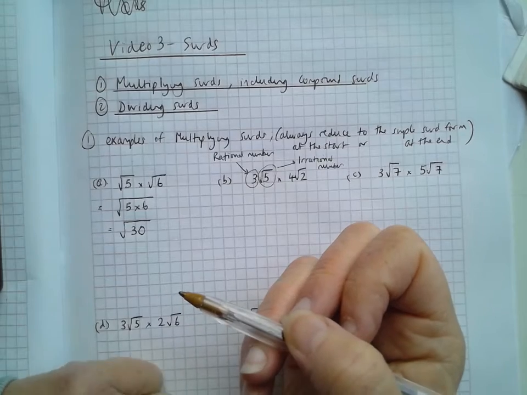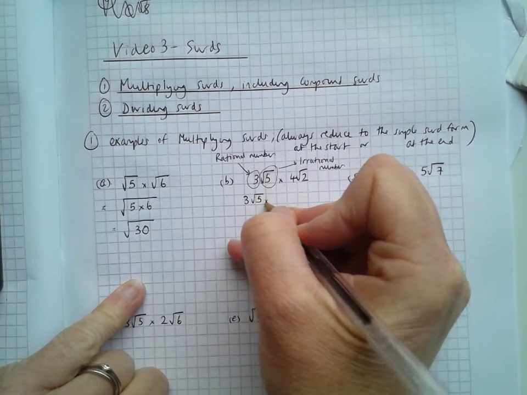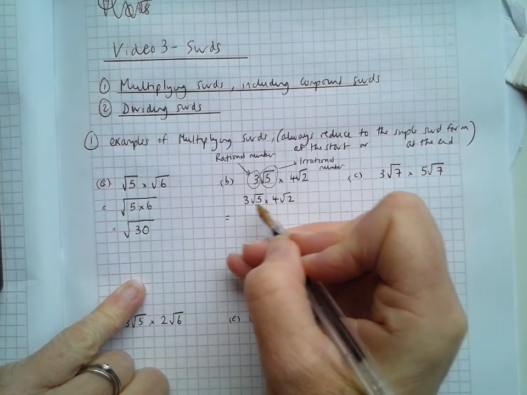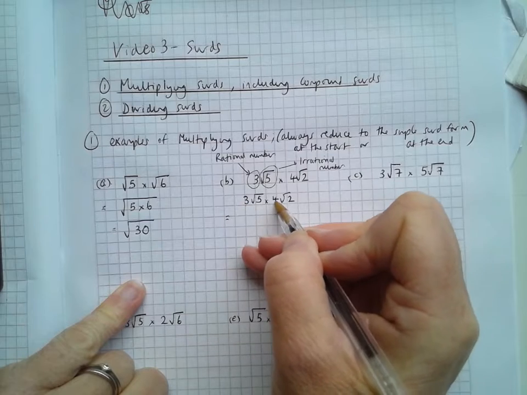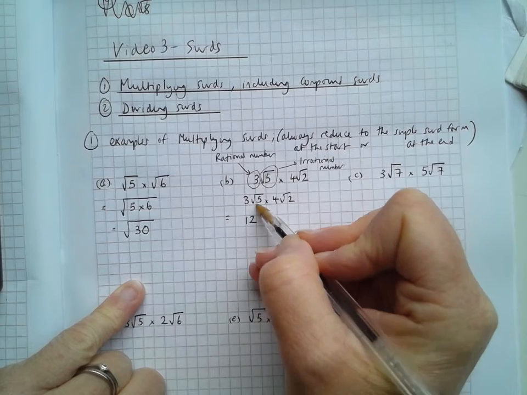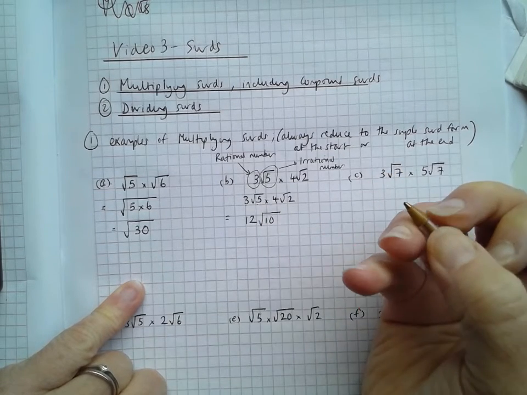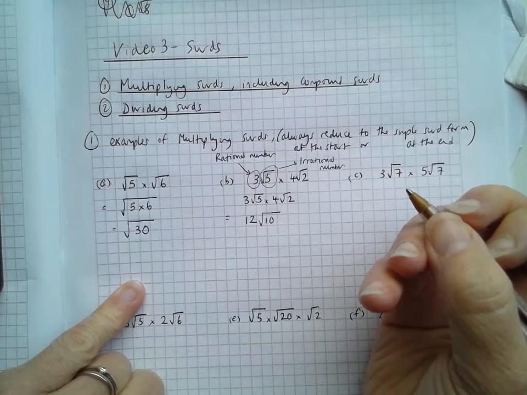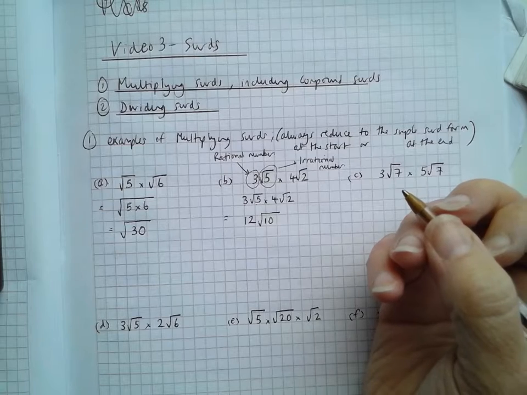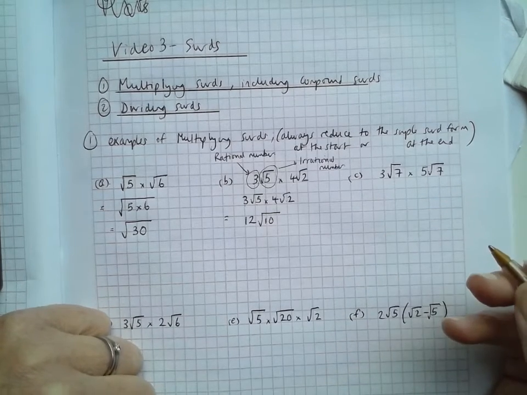Now we have 3 root 5 times 4 root 2. What I'm going to do here is deal with the rational parts first. So 3 by 4 is 12, and then the irrational parts would be root 5 by root 2, which would be the square root of 10. So I have 12 by the square root of 10. Again, I don't think I can do anything with that. I think it would be complicating things to try and reduce it any further.